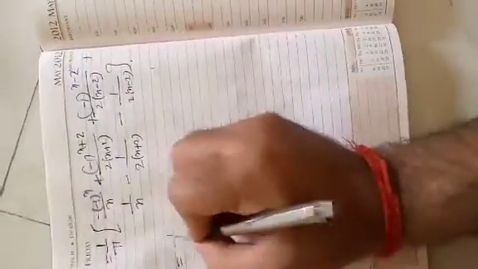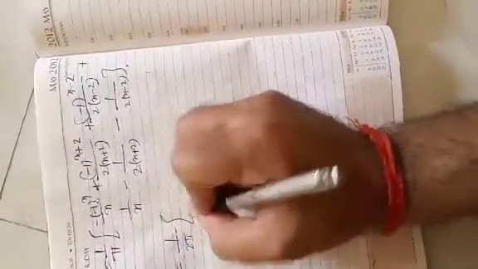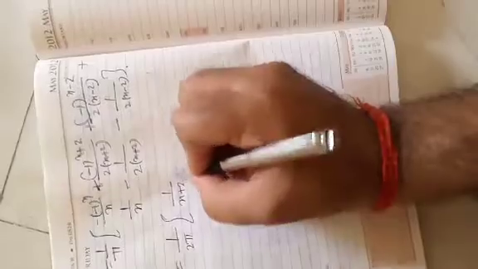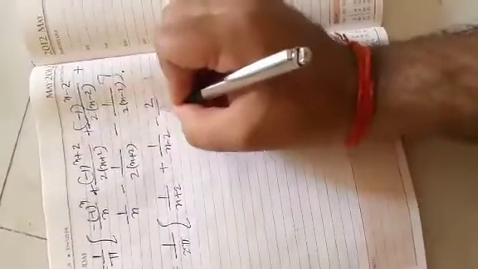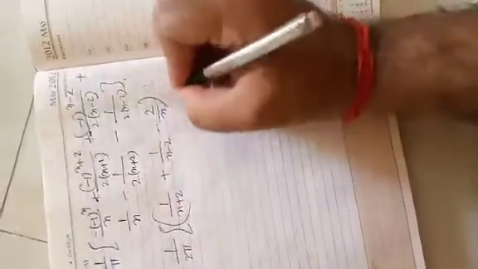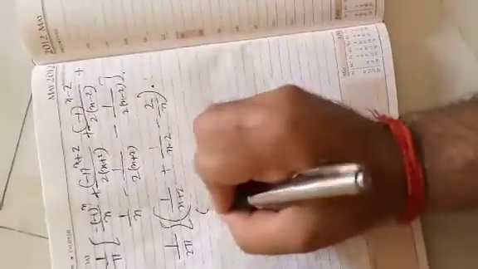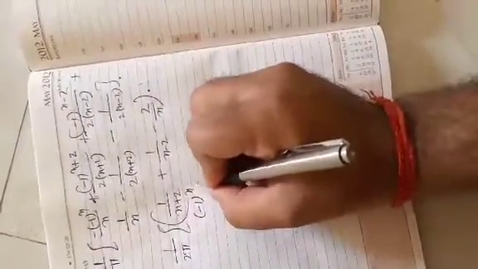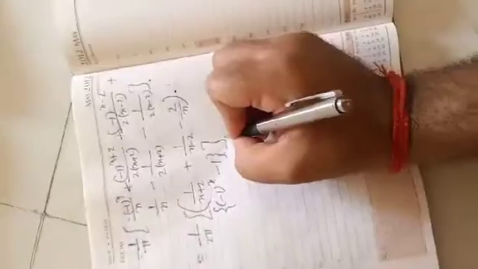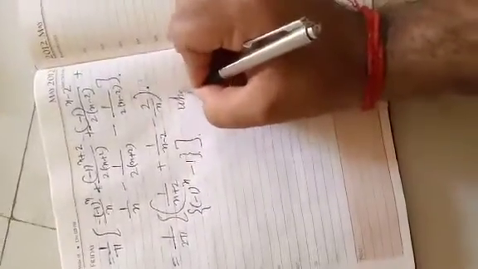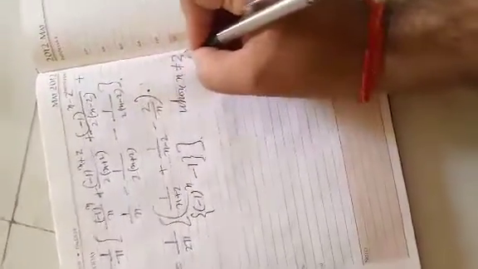This be equal to 1 upon 2 pi, 1 upon n plus 2 plus 1 upon n minus 2 minus 2 upon n into minus 1 to power n minus 1, this bracket 1, where n is not equal to 2.